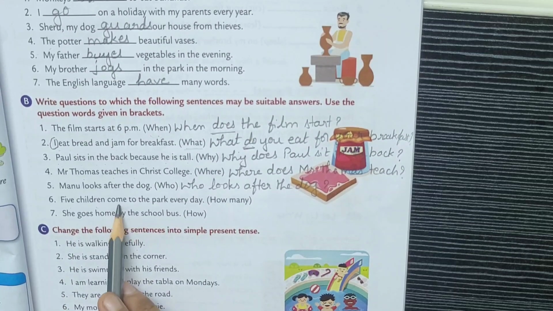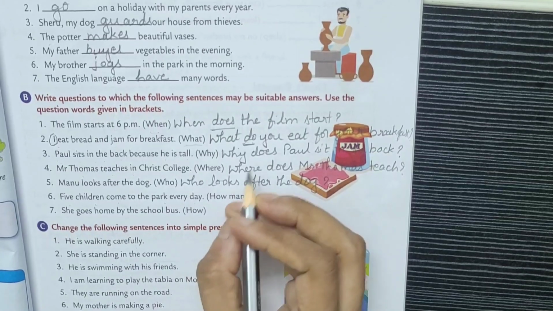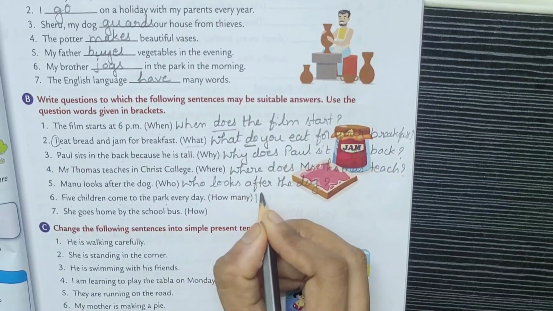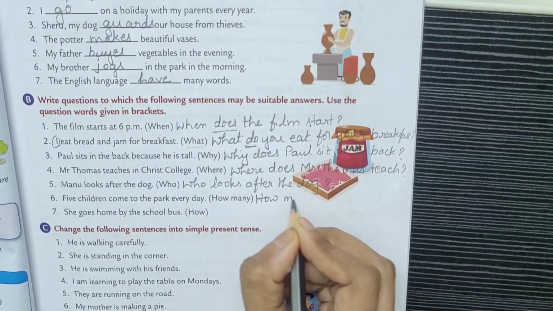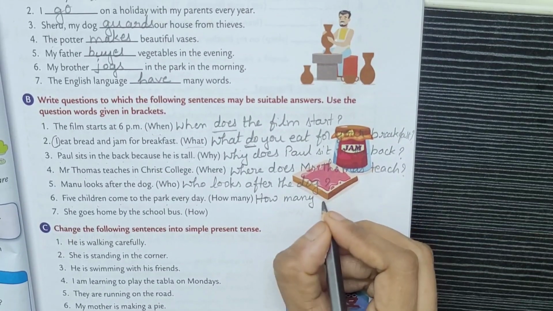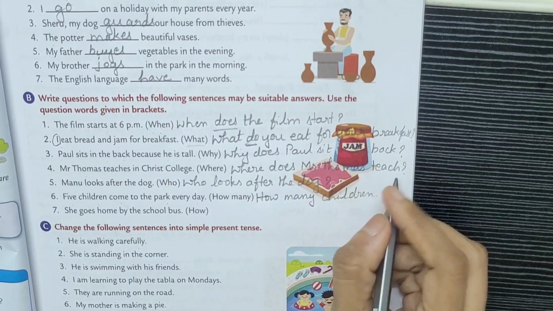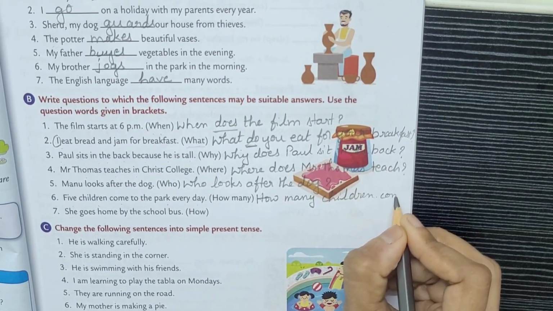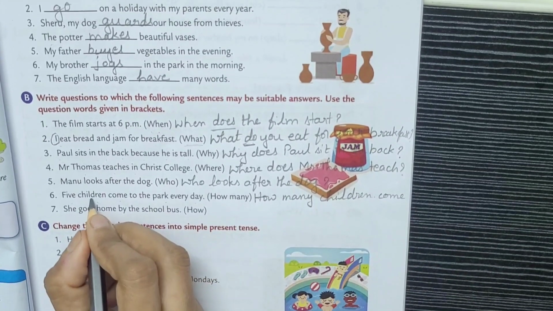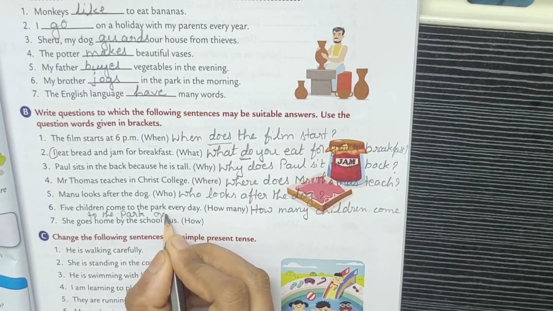Five children come to the park every day. How many children come to the park every day?